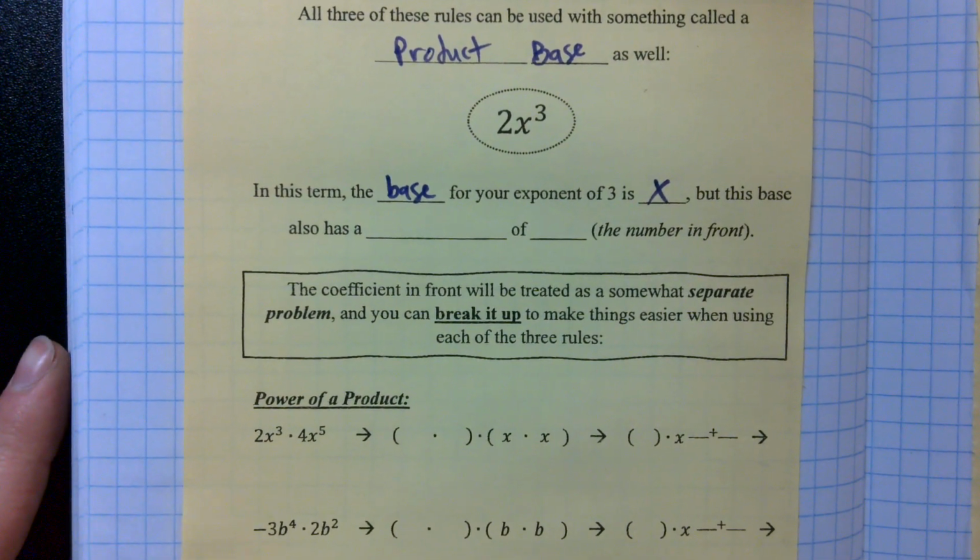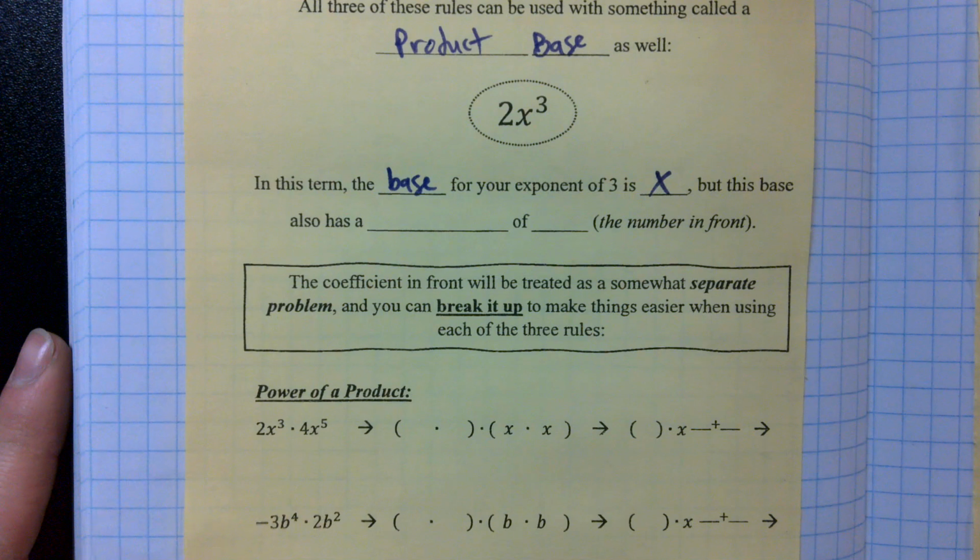That's what I meant. Oh, that's what you meant? I'm sure. I knew that. I was just throwing you off.